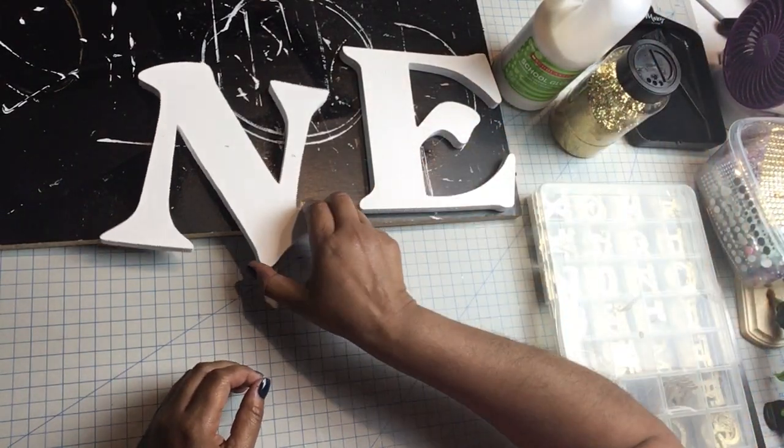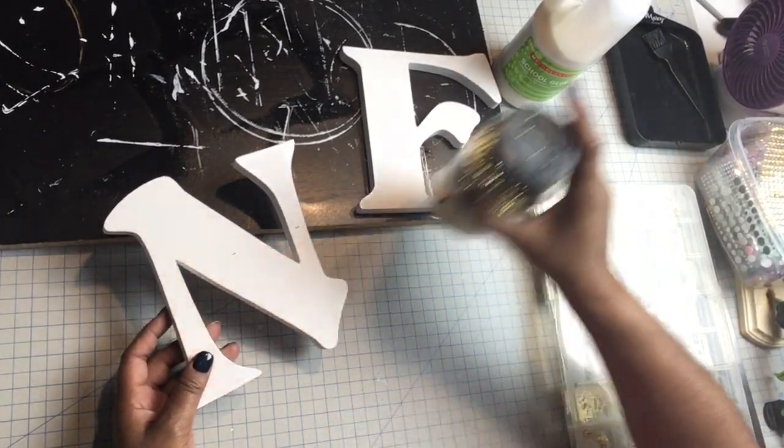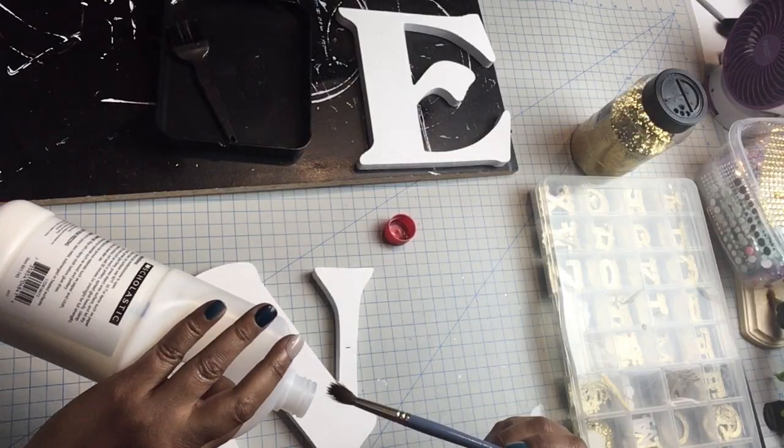Apply the glue on the front part, and then I'm going to add the glitter.